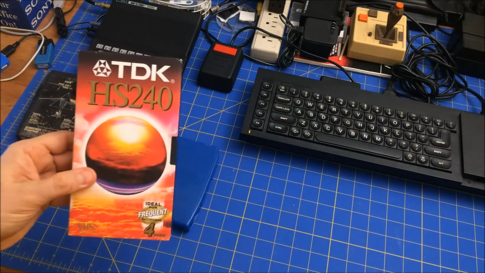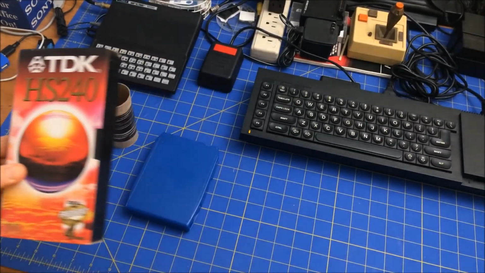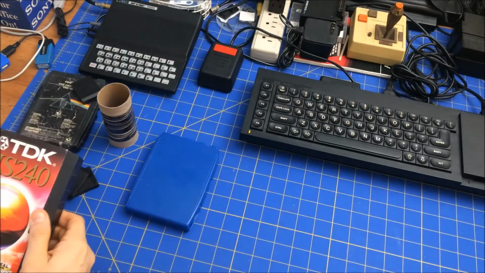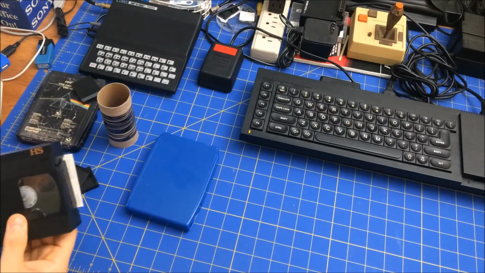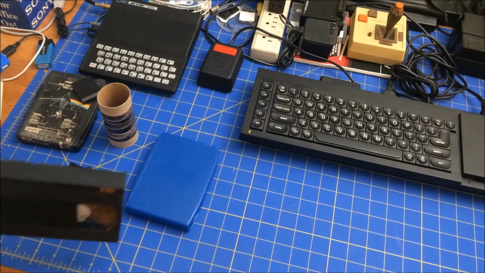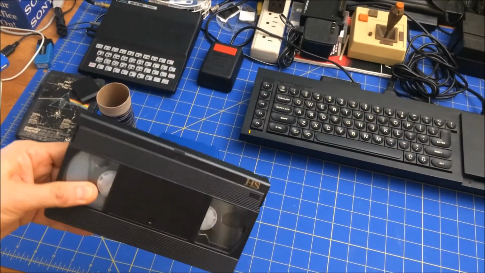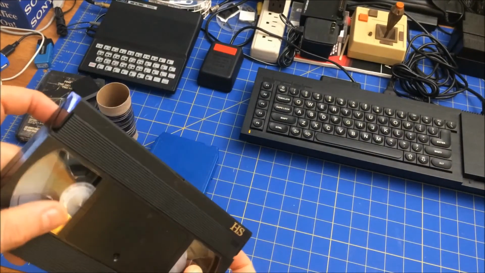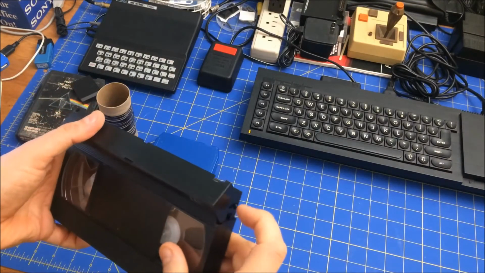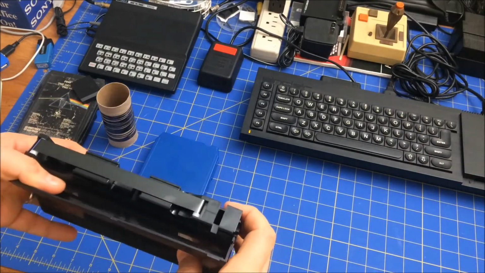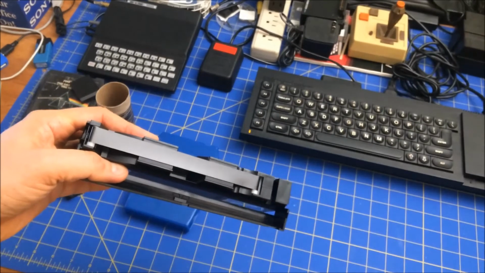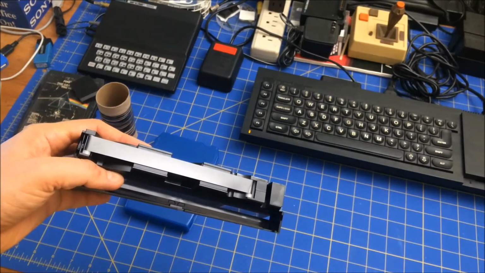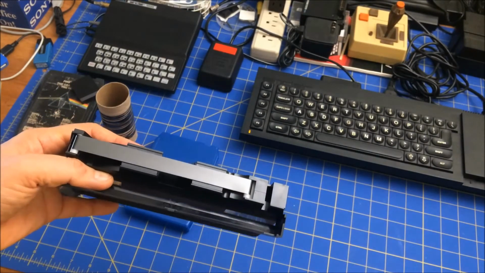So VHS tape, and I have all the old technologies. The quality of, and I think you can just press it here. Yeah, be very careful. So the quality of the actual tape on the microdrives was supposed to be video quality tape.